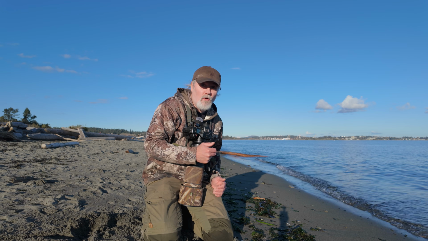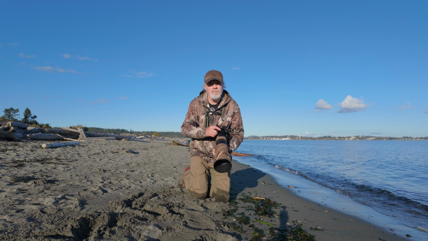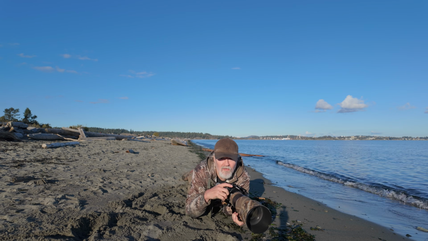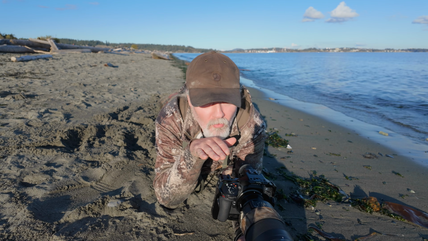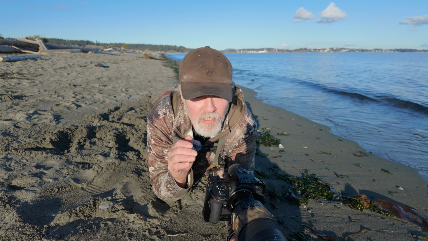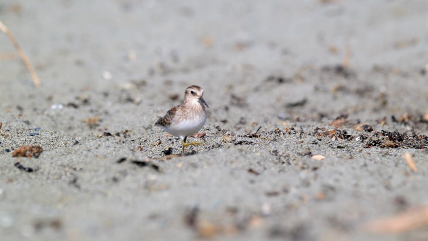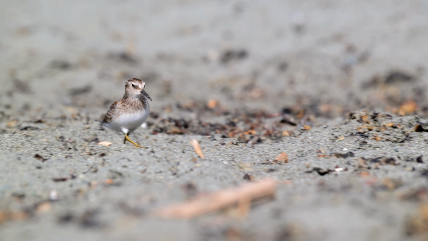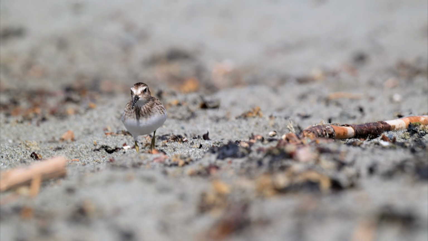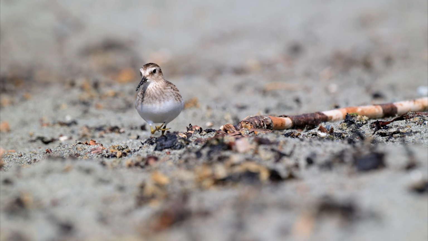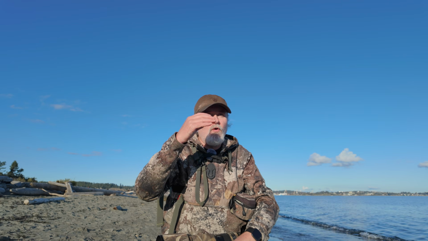As they're coming towards you, for example as I'm laying down here, I can get right down to the water's edge and I'm in line with them up the beach. It really makes a big difference. The birds are walking head on to me, and I've got a really nice shallow depth of field as they get closer, and you'll be amazed at how close they will come. So yeah, it's a real good trick.